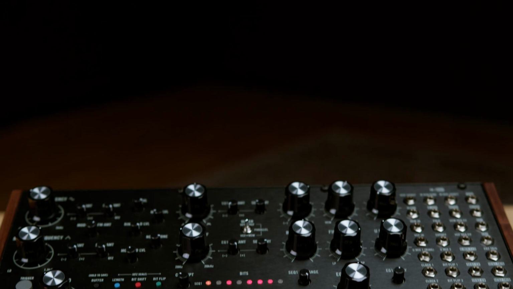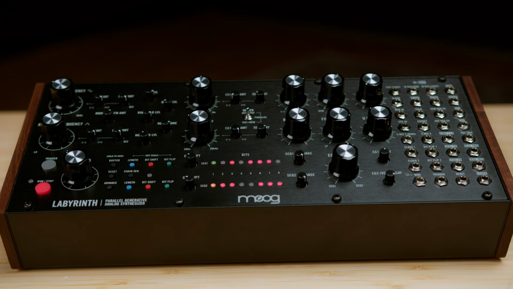I'm Daniel Fisher here at Sweetwater Sound. Today we're going to talk about the Labyrinth, a parallel generative analog synthesizer.